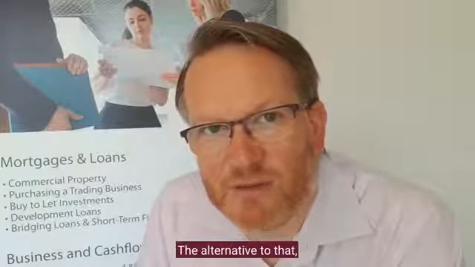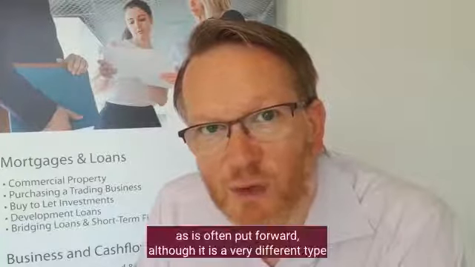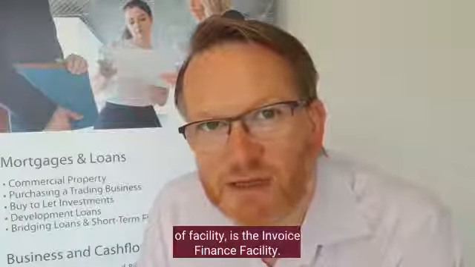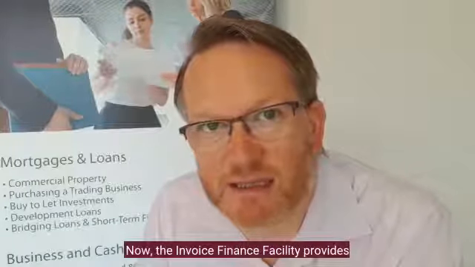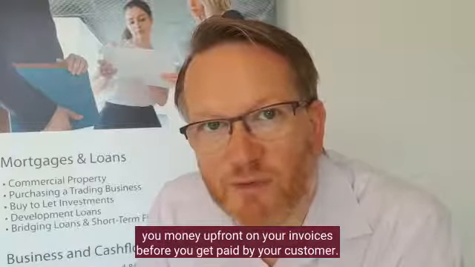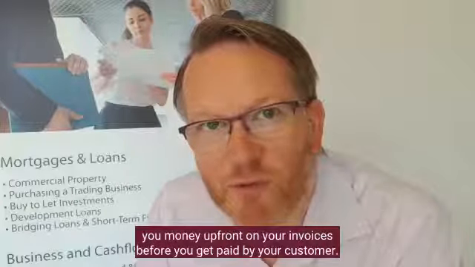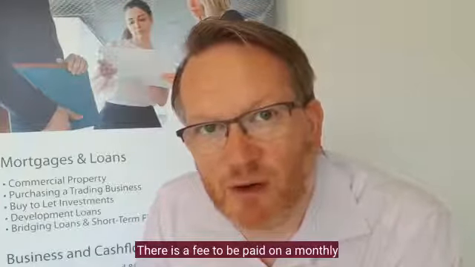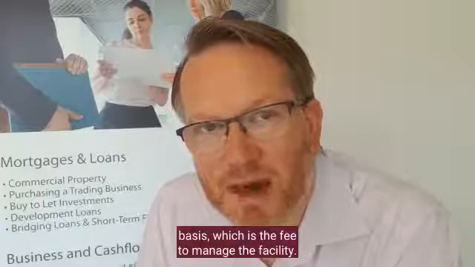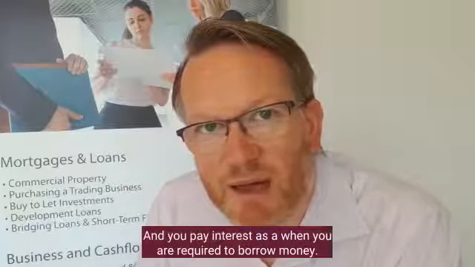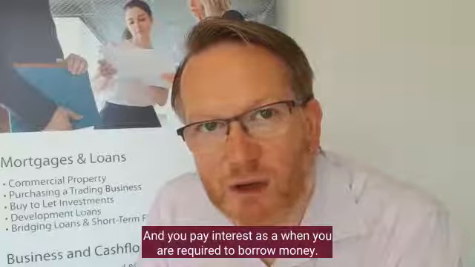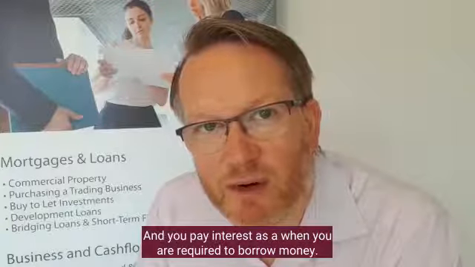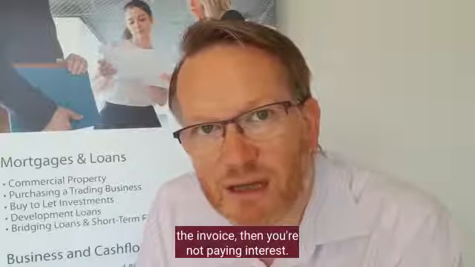The alternative to that, as is often put forward, although it is a very different type of facility, is the Invoice Finance Facility. Now, the Invoice Finance Facility provides you money upfront on your invoices before you get paid by your customer. There is a fee to be paid on a monthly basis, which is the fee to manage the facility, and you pay interest as and when you are required to borrow money. So if you're not borrowing money against the invoice, then you're not paying interest.